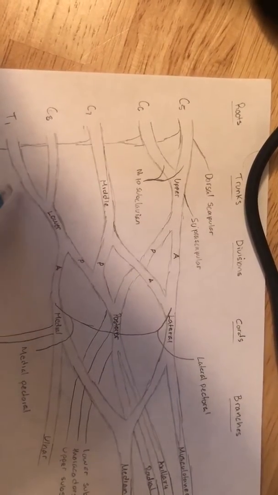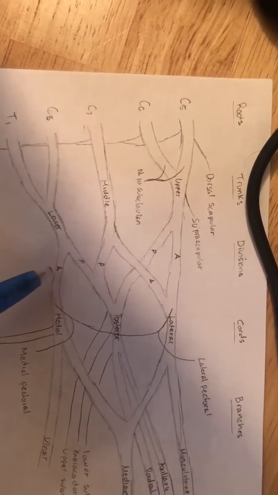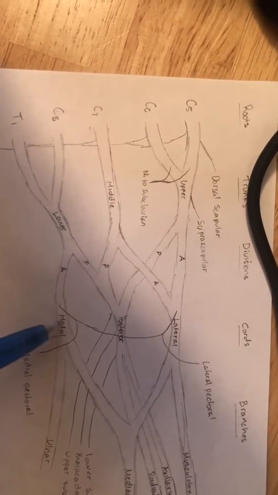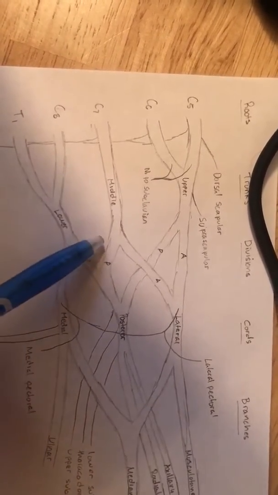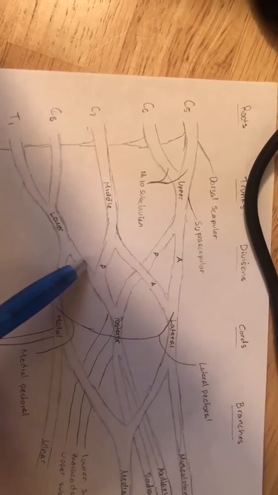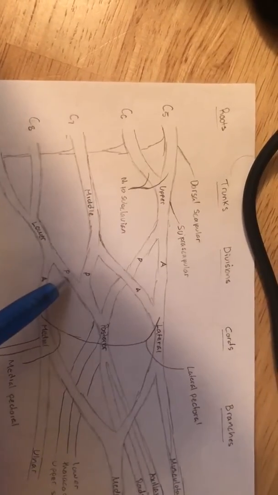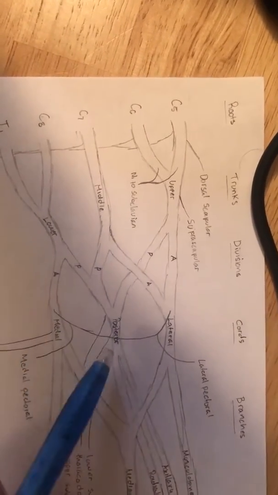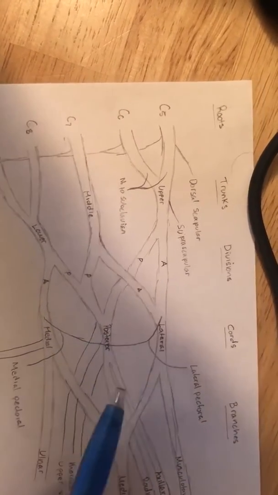Down here, the C8 T1 lower trunk, the anterior branches off and forms its own medial cord. The C7 posterior division and lower posterior division form with the upper posterior division to form the posterior cord.